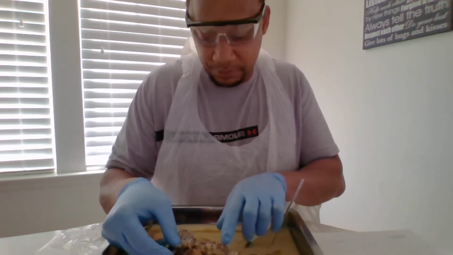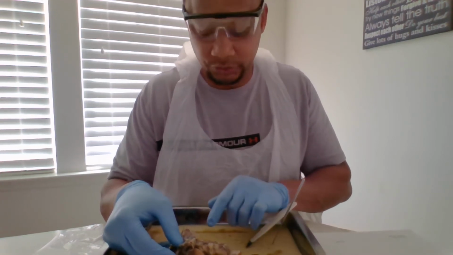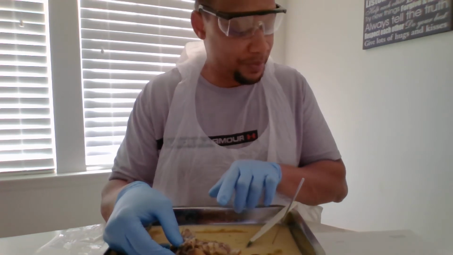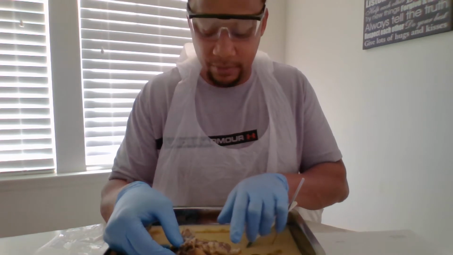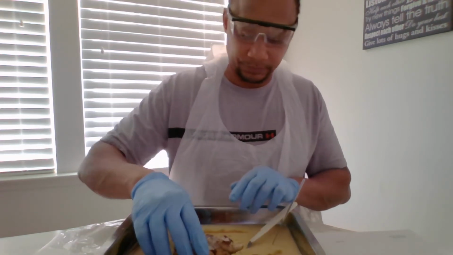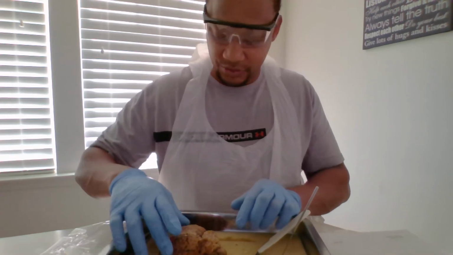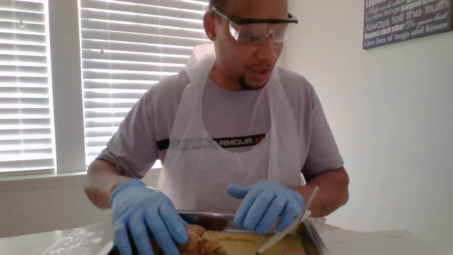So these two bumps, I call them bumps, these two bumps right here are your pons. And then right below that is your medulla oblongata, right down here. I'm sorry if it's hard to see. I'm by myself. I don't have anyone holding it for me.